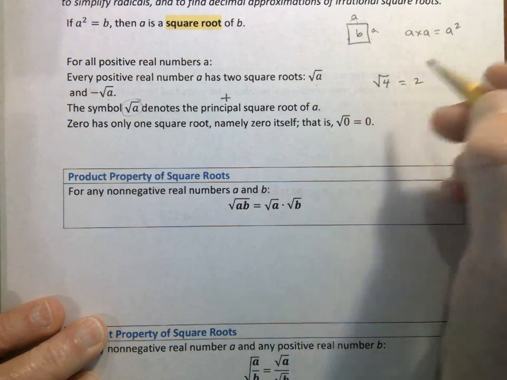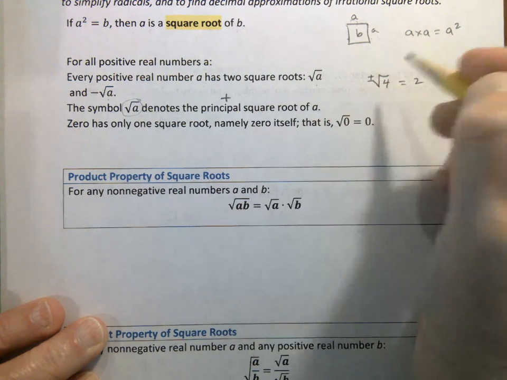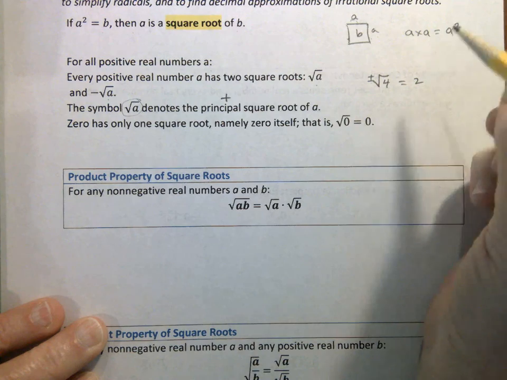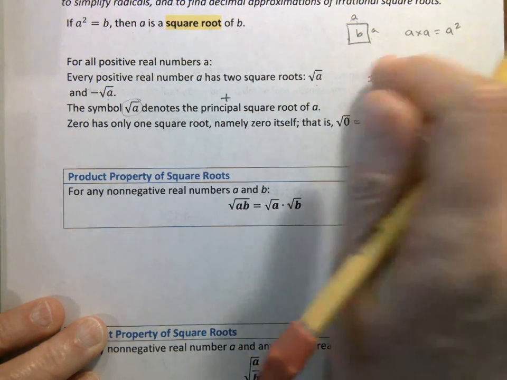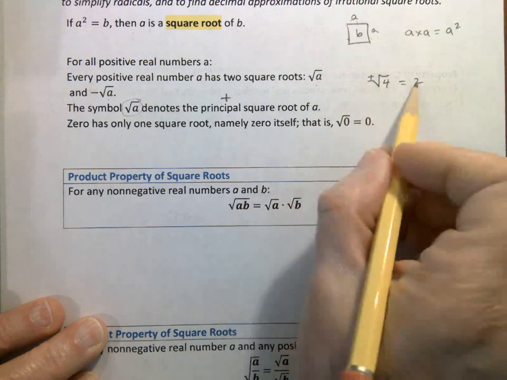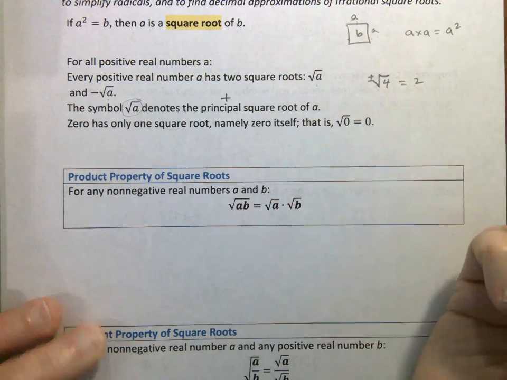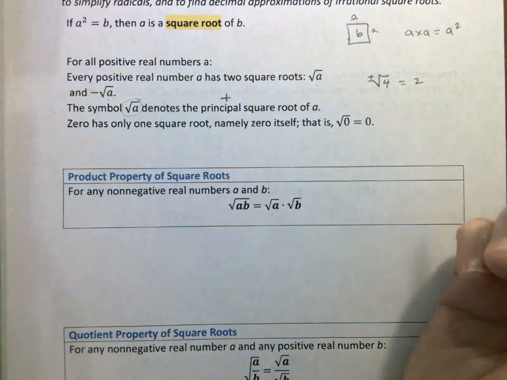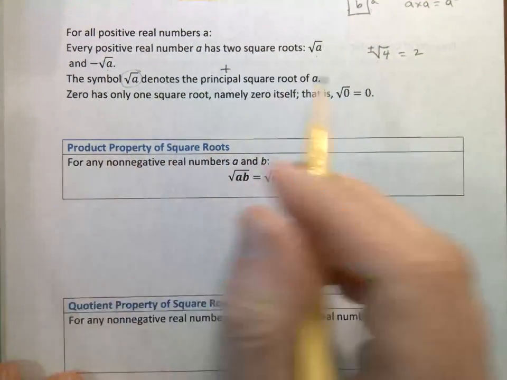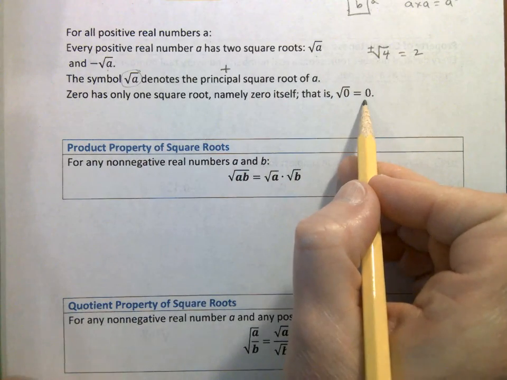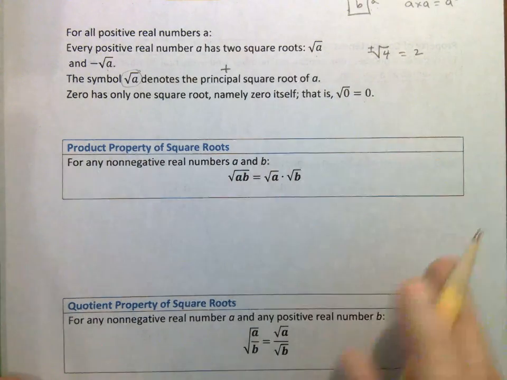If I want to know both roots, they'll put a plus and a minus in the corner. So unless the directions specifically say give me all square roots or both square roots, we're just looking for the positive. 0 has only one square root, which is itself, because 0 times 0 gives you 0.